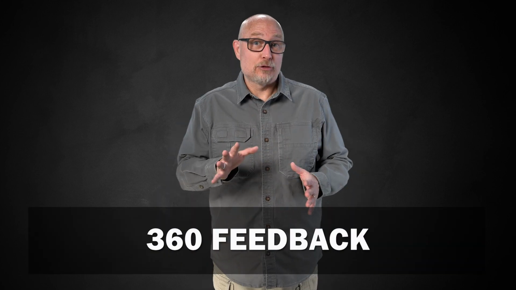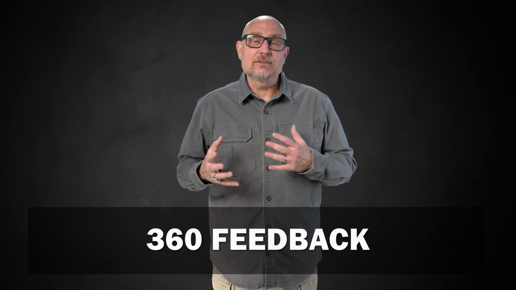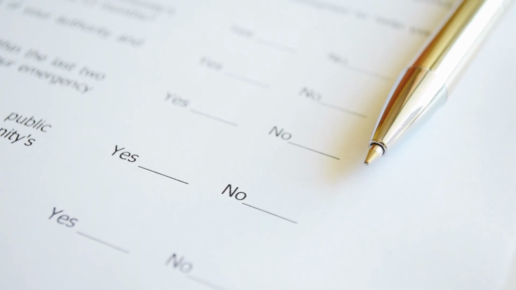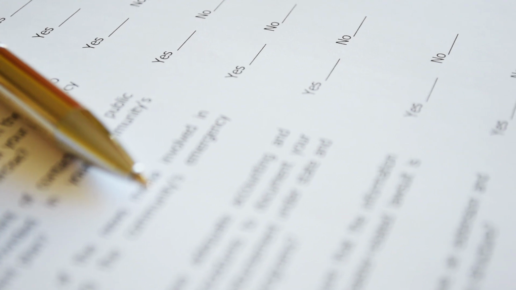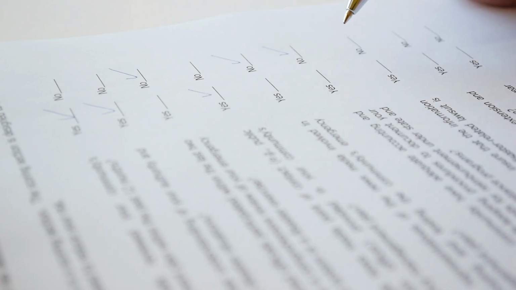The next is 360 feedback. This involves the manager collecting feedback from supervisors, peers, subordinates, even clients, customers, other stakeholders. In other words, it allows the manager to get feedback from the entire ecosystem in which the employee operates. Hence the term 360. It's short for 360-degree feedback, and we just call them 360s.